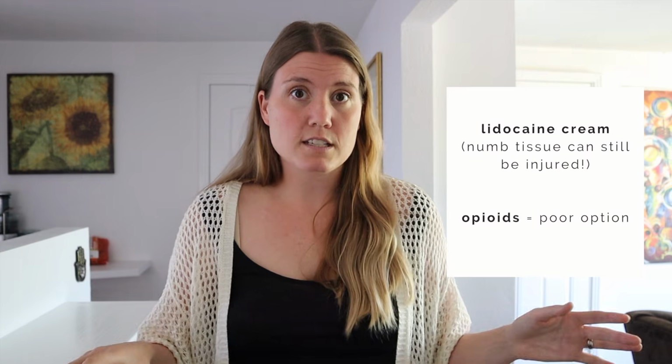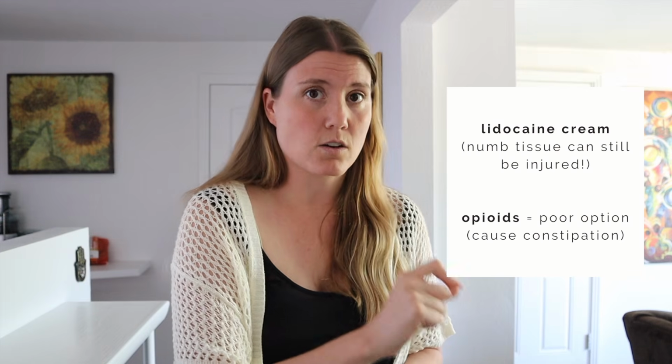And I also wanted to mention that opioids are not a good pain management option when it comes to healing anal fissures because opioids very often cause constipation. All right, let's talk about the two most common surgical options before we finally discuss prevention.